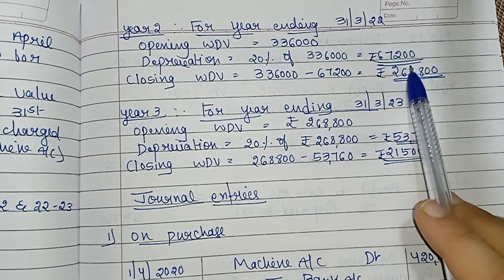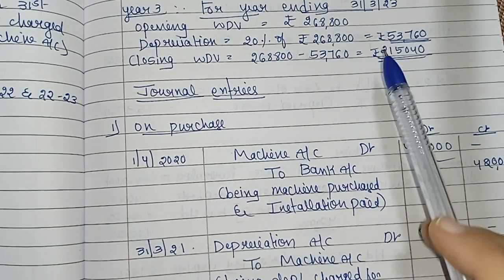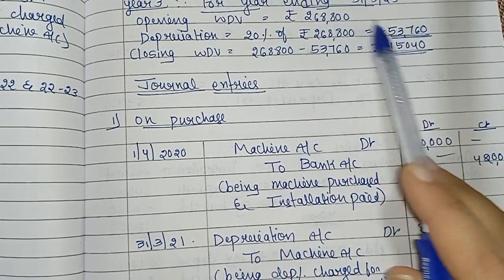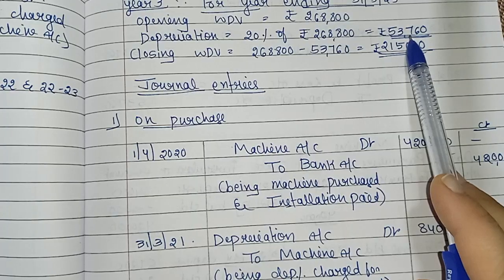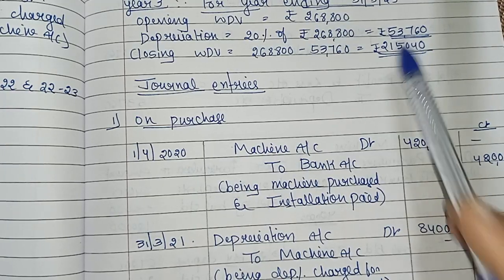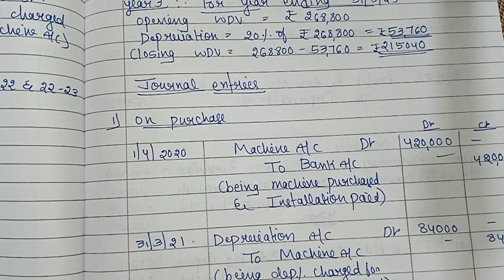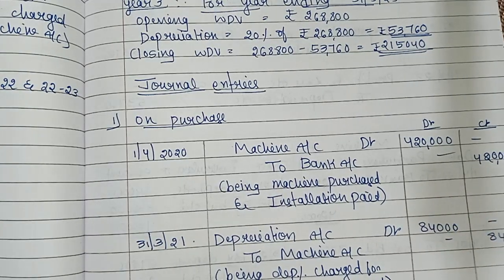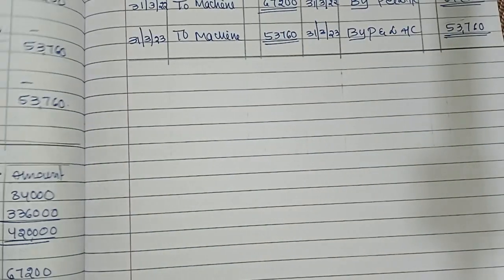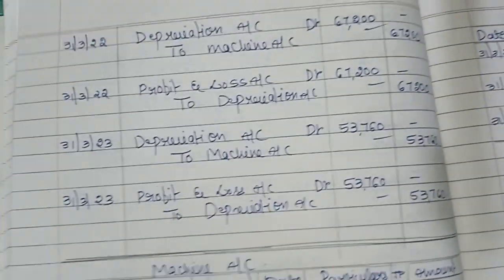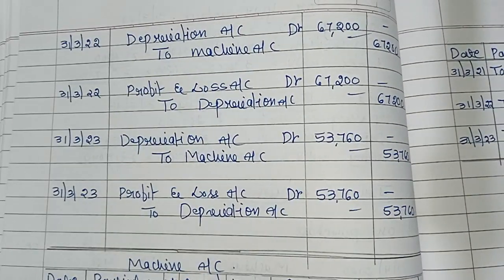This is for the second year. And for the third year again, depreciation account debit to machine account, rupees 53,760, and transfer to the profit and loss account. Profit and loss account debit to depreciation account, that is rupees 53,760. In this way we need to pass the journal entries.